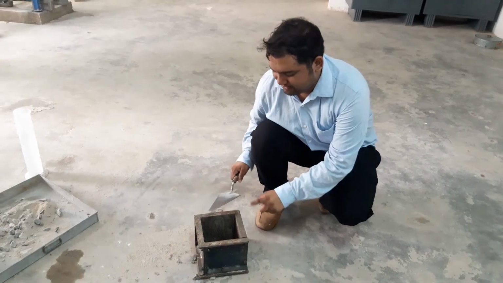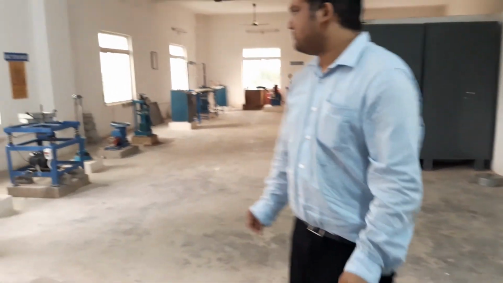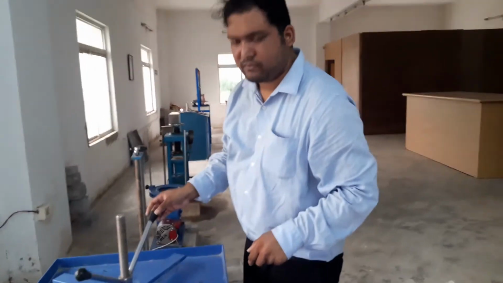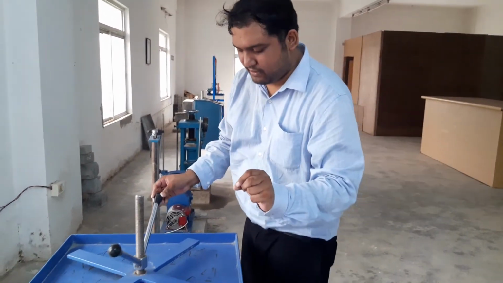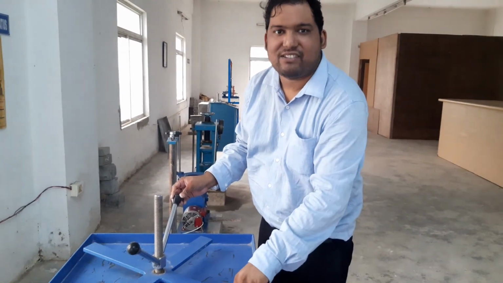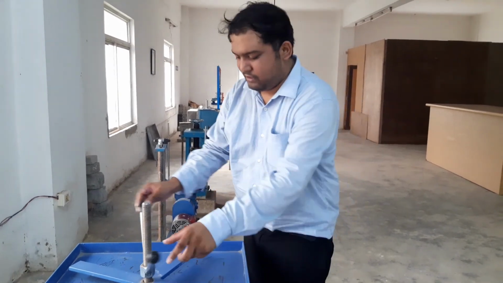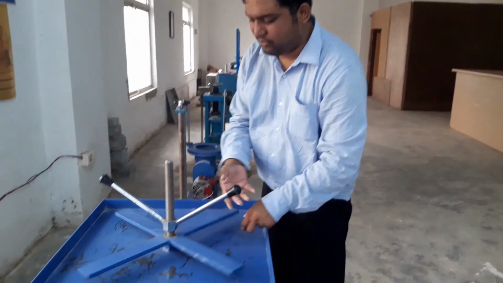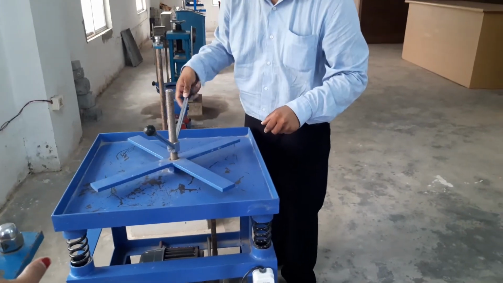So after doing all these things, means leveling of the concrete, we'll put the mold in the vibrating table for proper compaction.